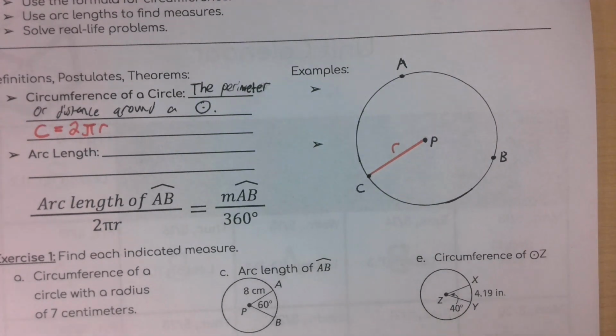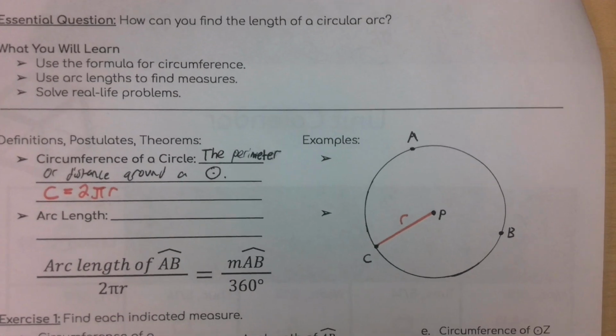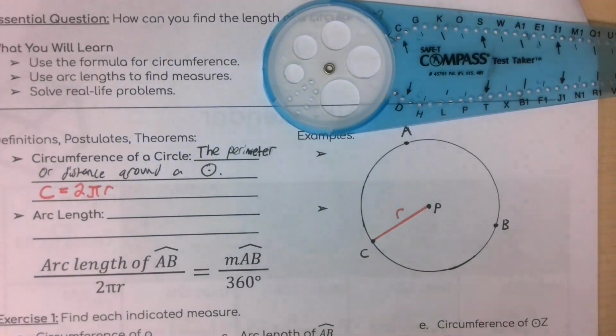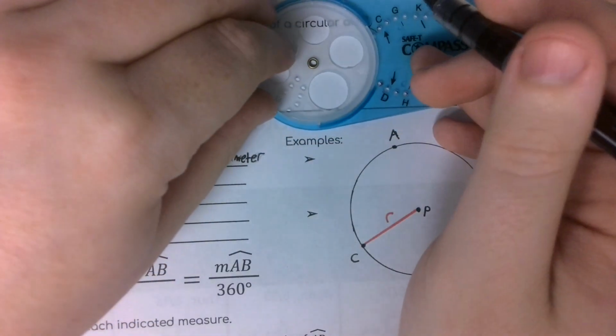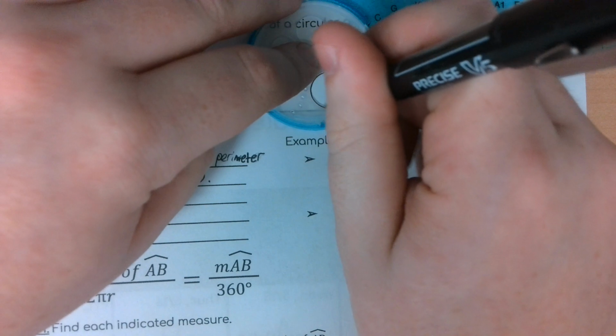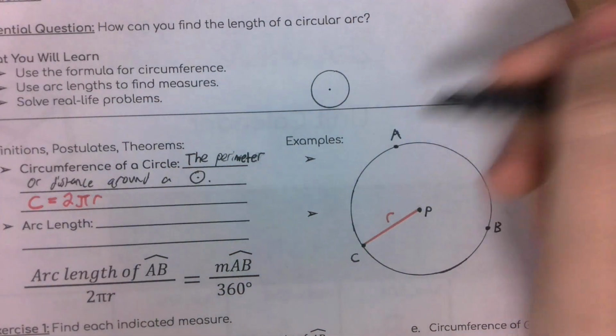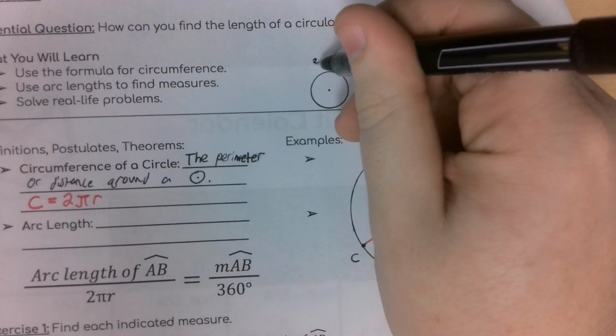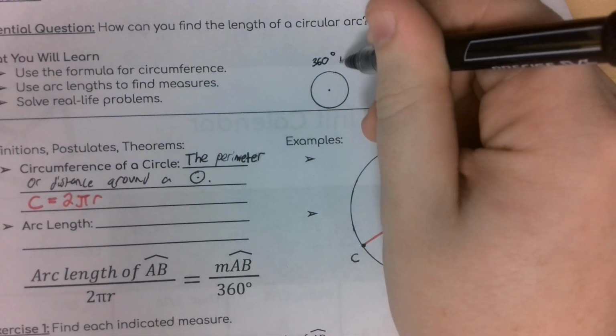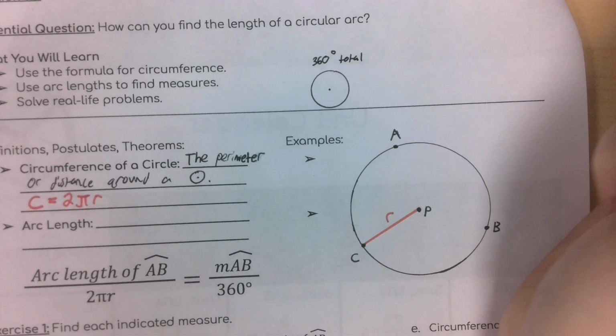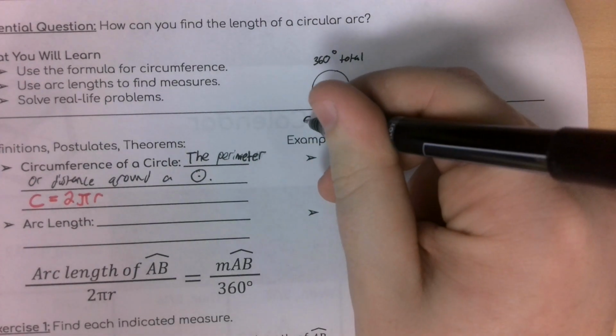Keep in mind this is something a little bit different than degrees. A circle is always going to have 360 degrees inside of it. So we can have a circle here. We still know that its total arc measures add up to 360, but its circumference is going to be something else.